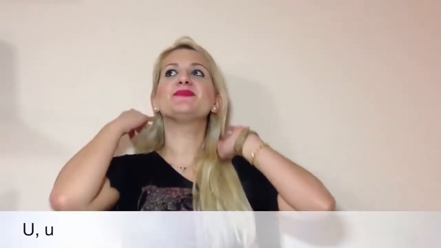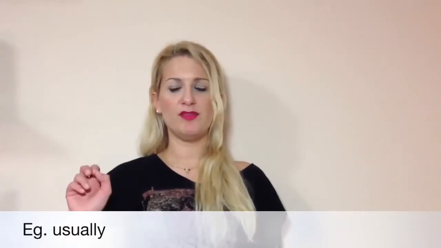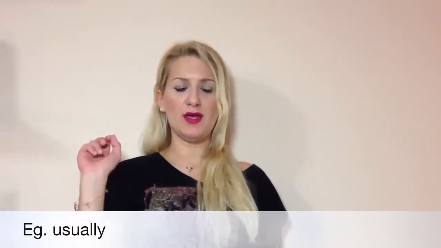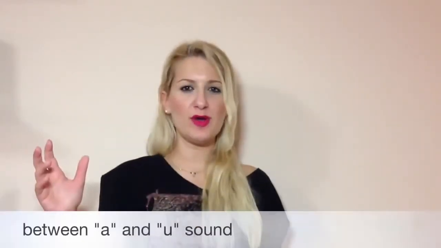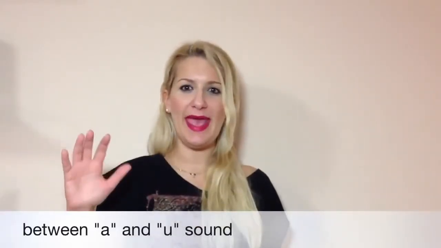Moving on, letter U. Letter U is spelled out in the English alphabet as U. However, it is very rarely heard that way in words. An example of that is the word usually, where you hear it as you. In most words, it is heard as the sound u, as in the word continue. There are some words where it is something between a and u, as in the words utter, utterly.